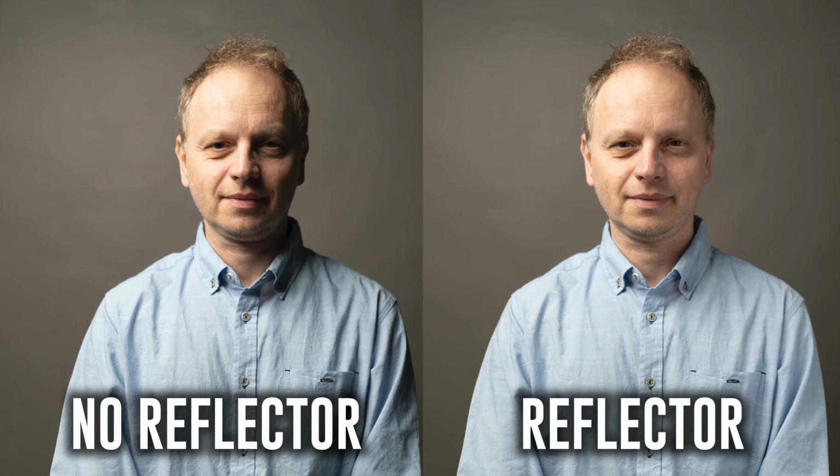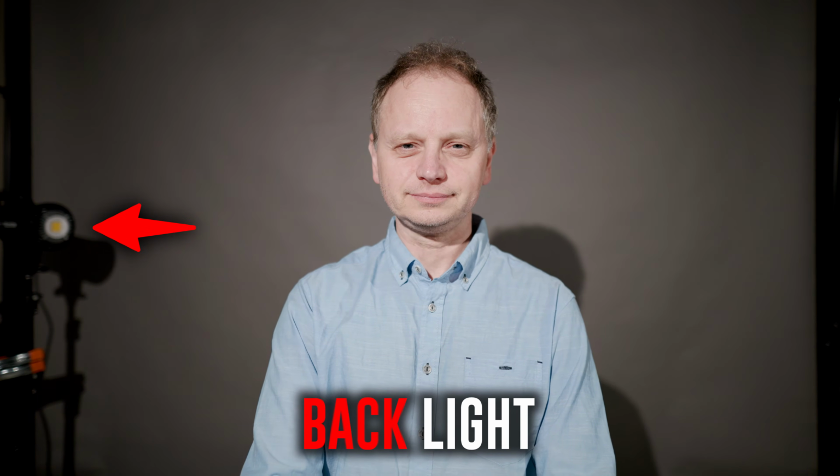Finally, a backlight is your third source of light, usually positioned behind your subject. The point of this is to define the edges around the subject and separate them from the background. You can see the difference that a backlight makes in this example. The edges around the shoulder and the hairline are much more defined, creating that separation.